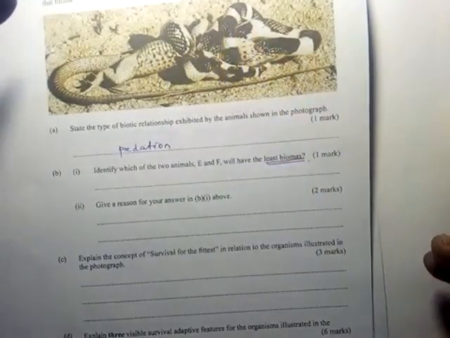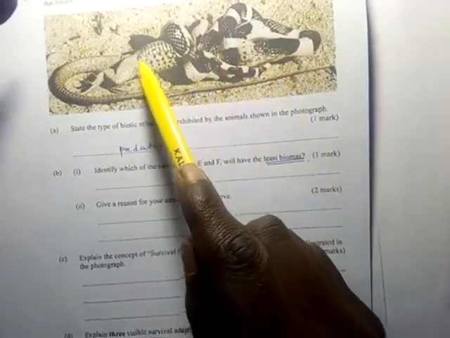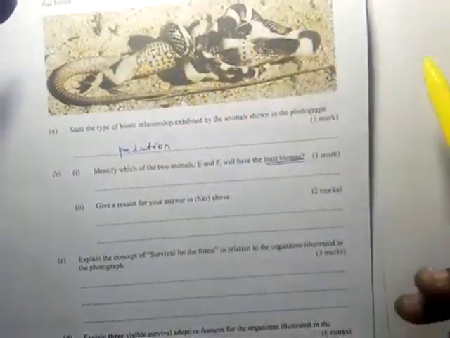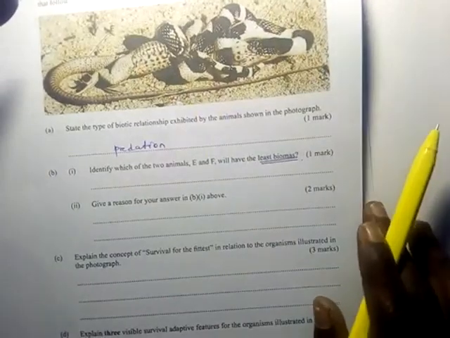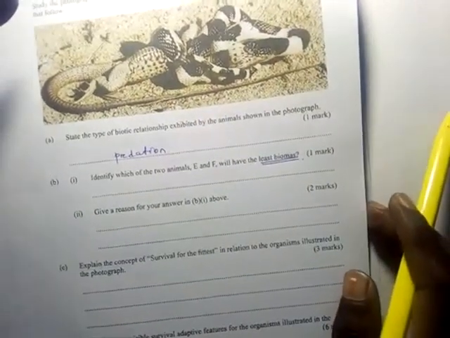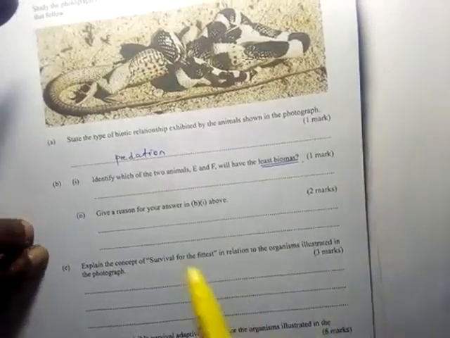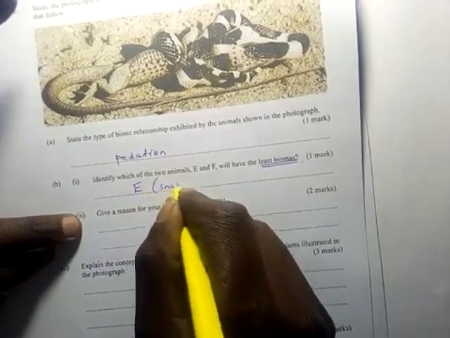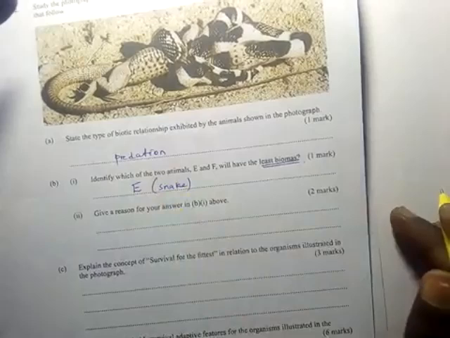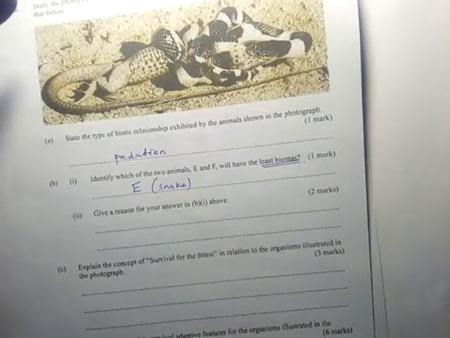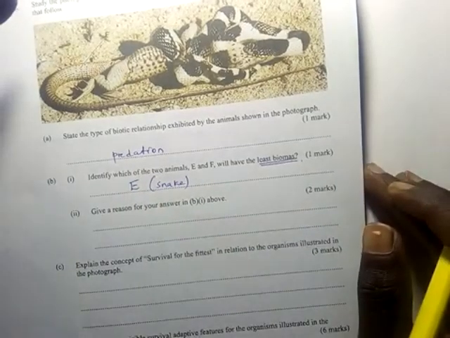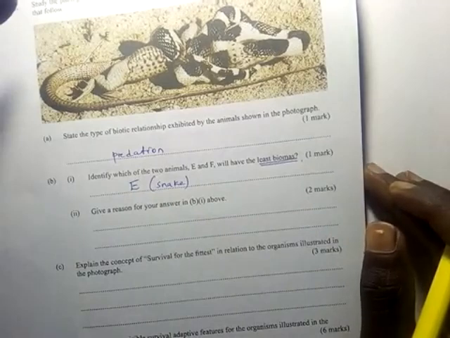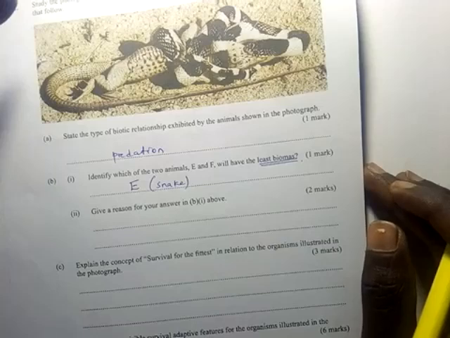So biomass will decrease from the lowest to the highest. Therefore, the animal that has the least biomass is the snake, which is animal E, because biomass decreases from the lowest to the highest. Now to give a reason, you will say animal E has the highest trophic level. Therefore, the biomass will decrease.